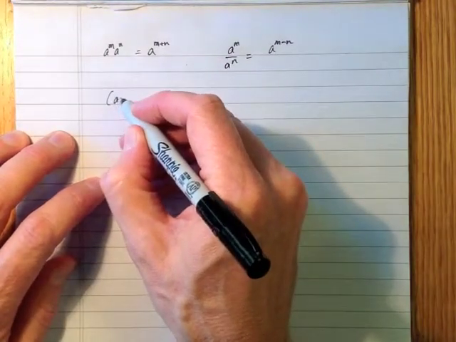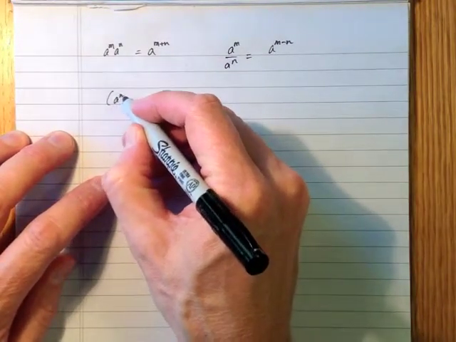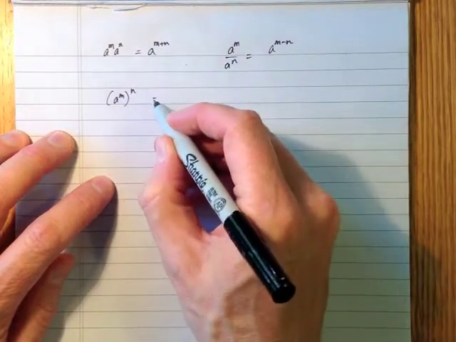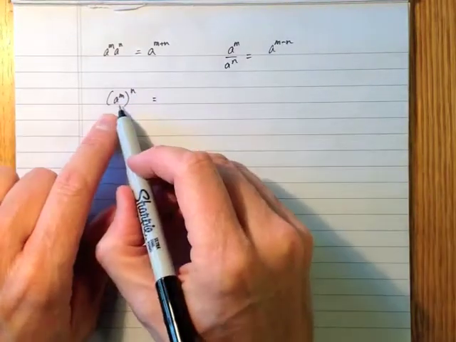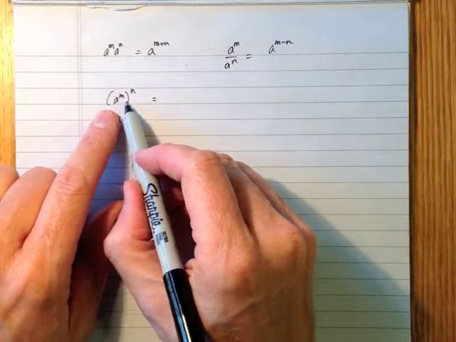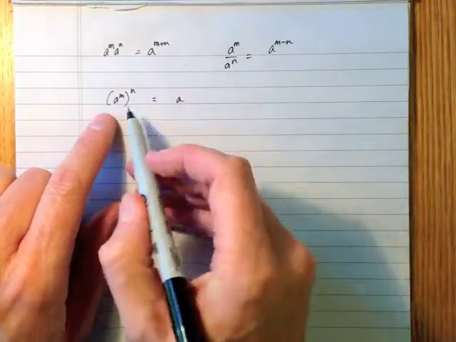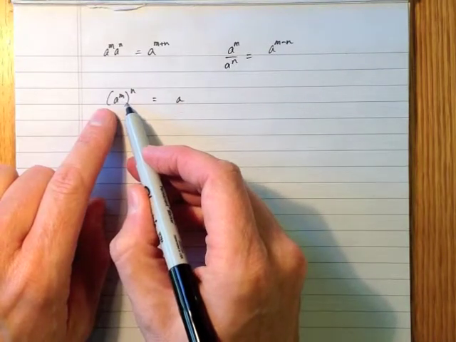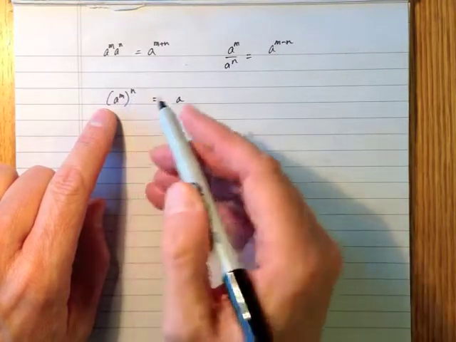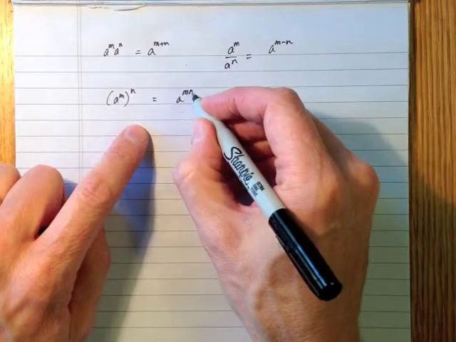When I take a power of a power, like a to the m raised to the nth power, well, this is m copies of a, and that's repeated n times, so how many a's do I have altogether? If I've got m copies inside this parenthesis, and I duplicate that n times, I've got a to the m times n altogether.